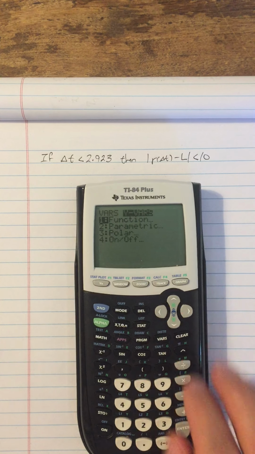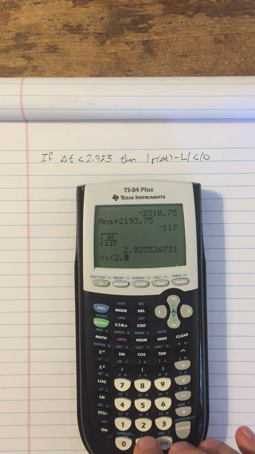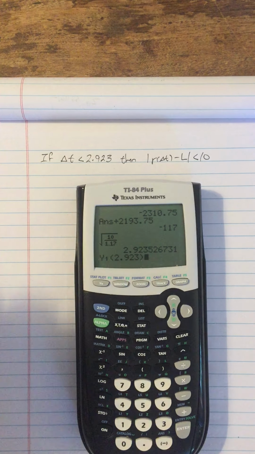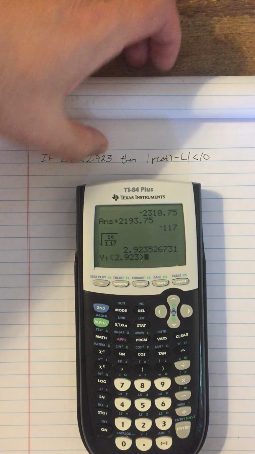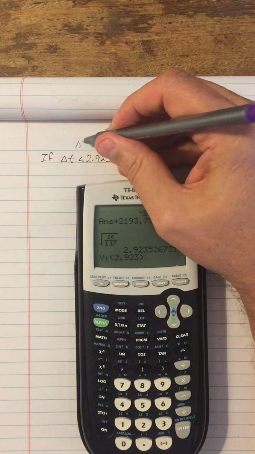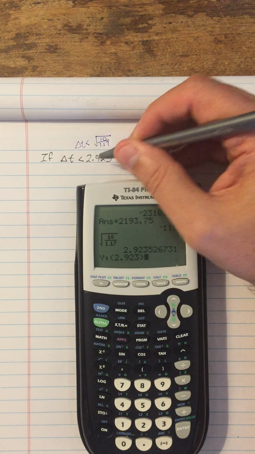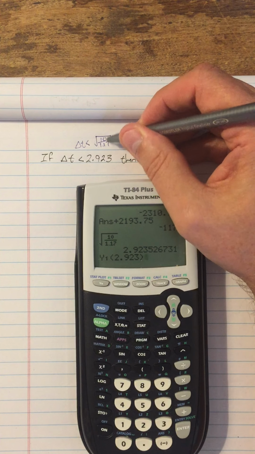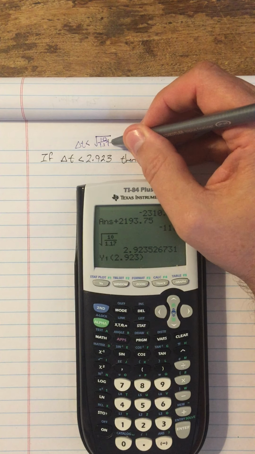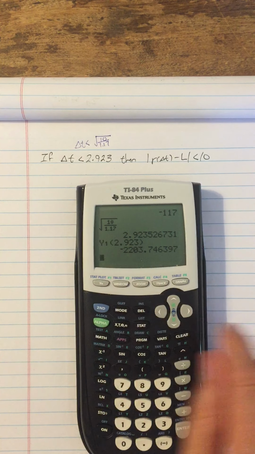So I could copy and paste, but it's pretty easy to go VARS, Y1, and we're going to put in positive 2.923. Now, delta t is really supposed to be less than 2.923, and I put equal to 2.923, but remember, delta t is really supposed to be less than the square root of 10 over 1.17, and 2.923 is less than square root of 10 over 1.17, because that number is 2.9235 with some decimals after it, all right? So I can verify that if I use 2.923 and find out what I get.